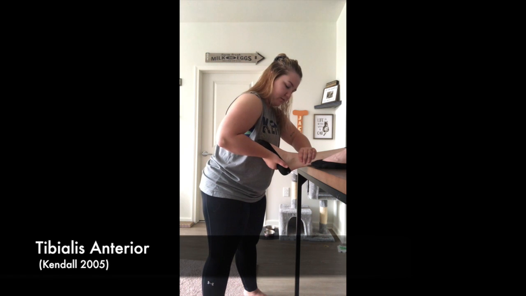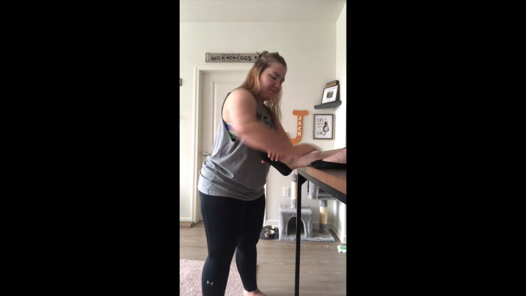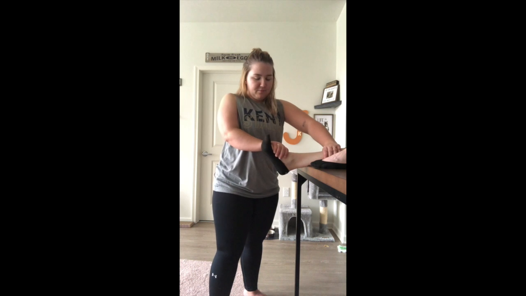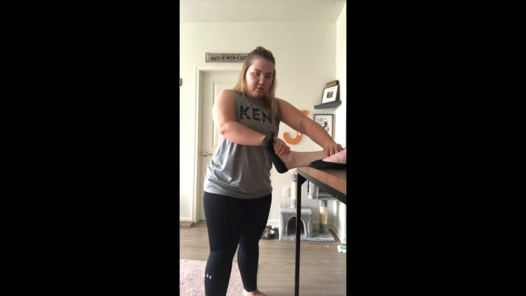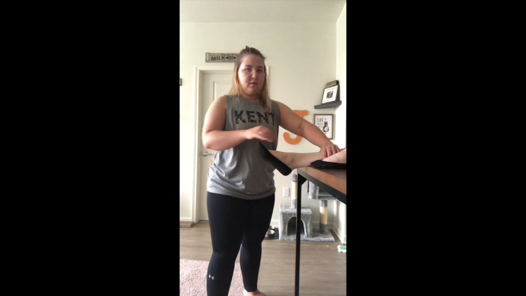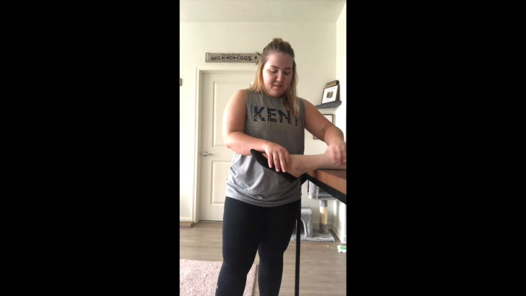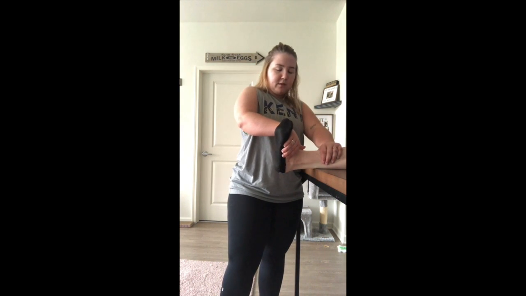To test the tibialis anterior, you want to place one hand on the medial side of the foot and the other hand on the posterior ankle. The patient will move their ankle into dorsiflexion and eversion against my resistance, and then they will come back into neutral also against my resistance. This is your concentric and eccentric motions. I would grade her both a 4 out of 5 for both ankles.